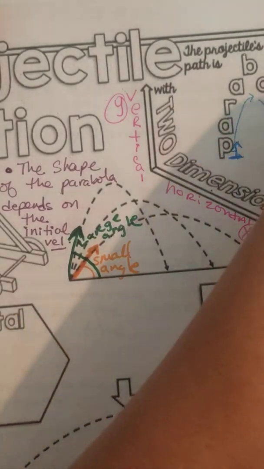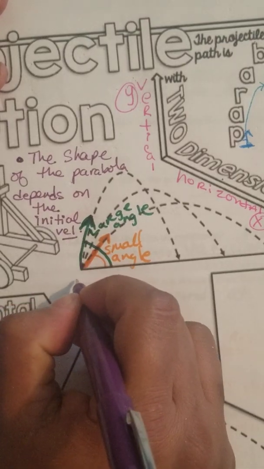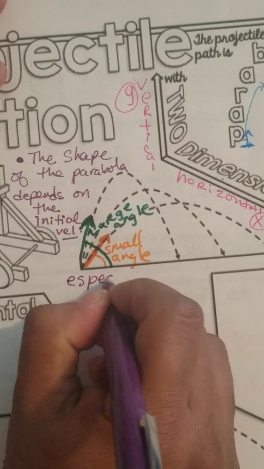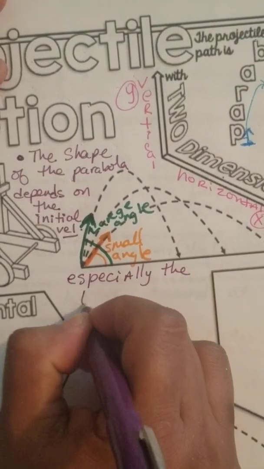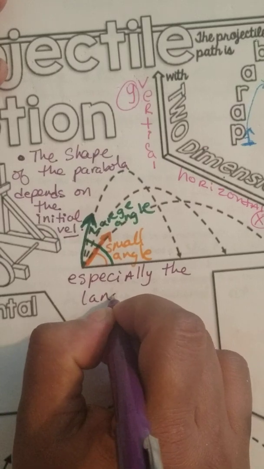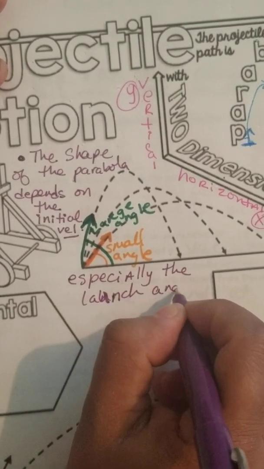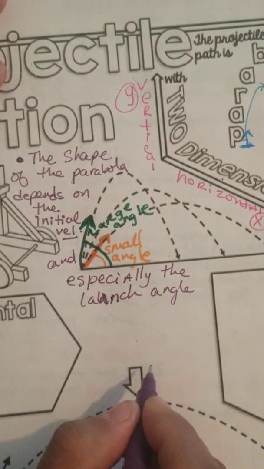So that initial velocity is super important, and especially the launch angle.